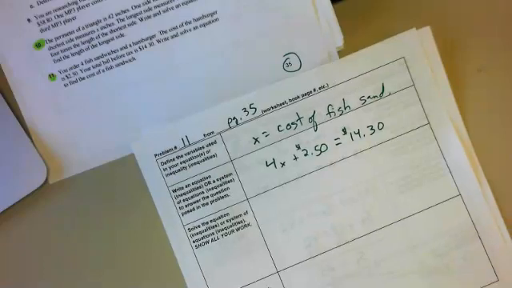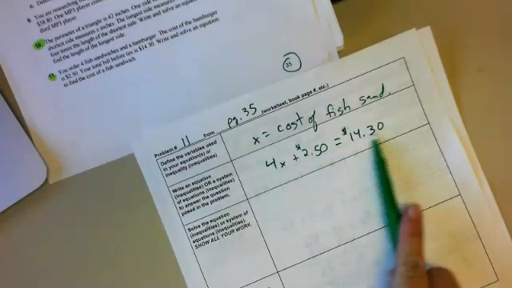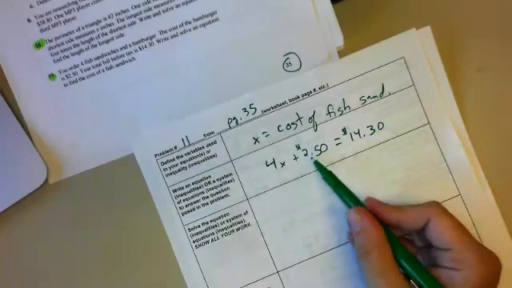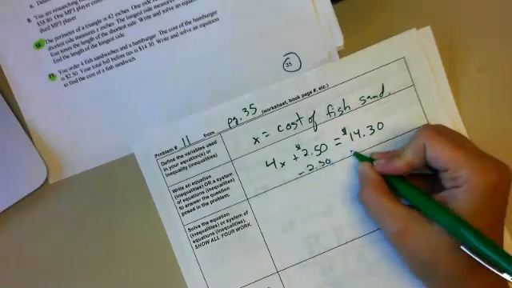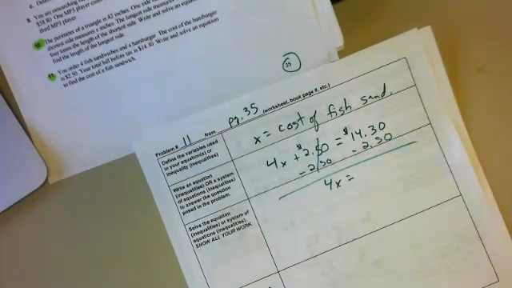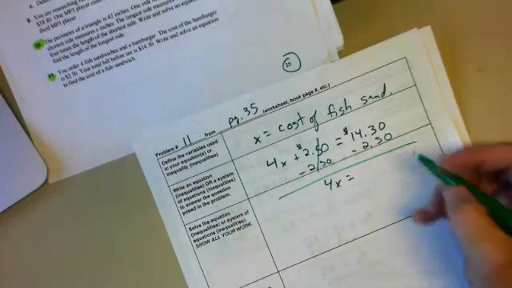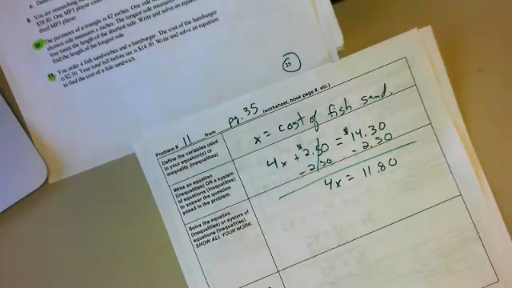Then I'm hoping you guys are getting comfortable with solving two-step and multi-step equations. First thing we got to do, we're isolating the x. We got to get rid of that 2.50, right? We got to move it to the other side. This is addition. The inverse of addition is subtraction. Okay? 4x equals, what's 14.30 minus 2.50? If you do this on the side, you're going to get, let's see if I can do it in my head quick, 80, and that's going to be 11. So you guys can go ahead and do that on the side, but it is $11.80.